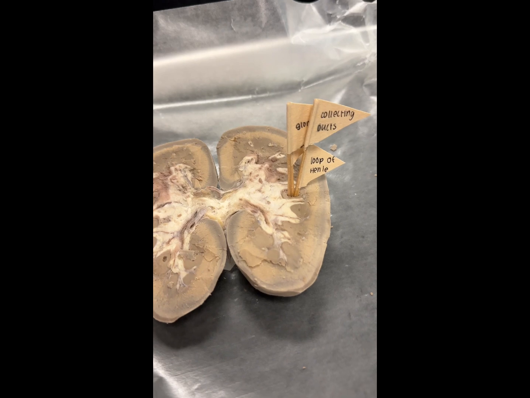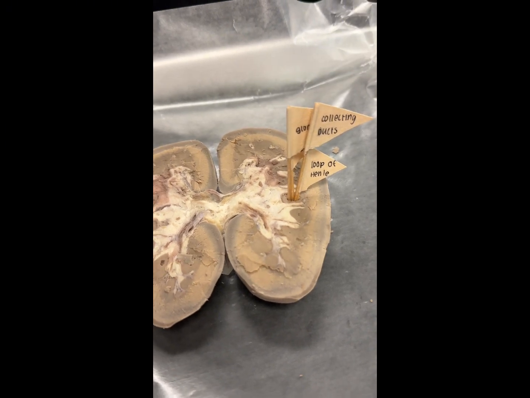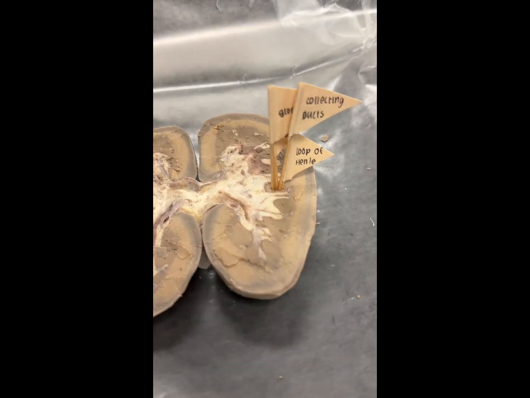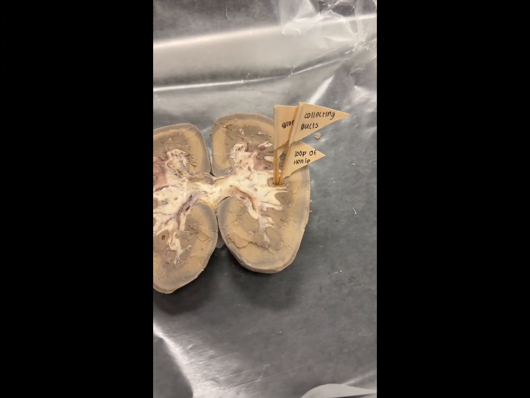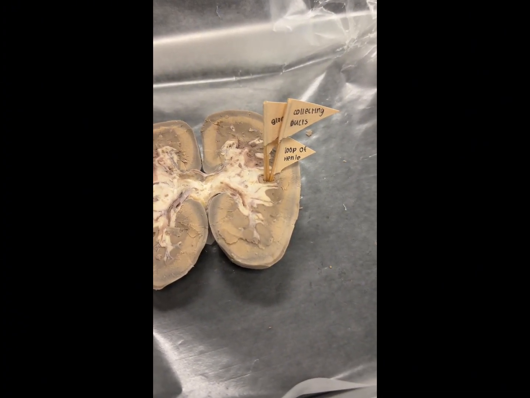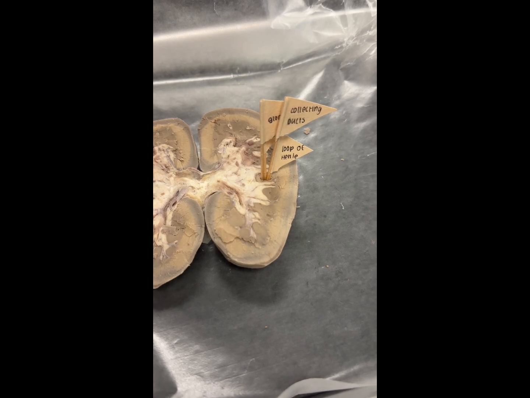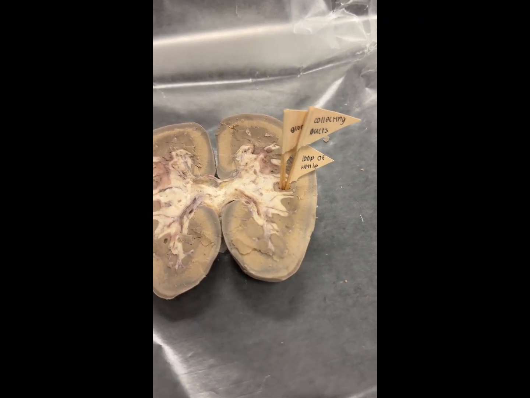And the glomerulus, its function is to force the plasma out of the unfiltered blood and back into the Bowman's capsule. The collecting ducts' function is to collect urine and transport it to the pelvis through the ureter, and then the loop of Henle works to pump sodium and chlorine out of plasma and water.